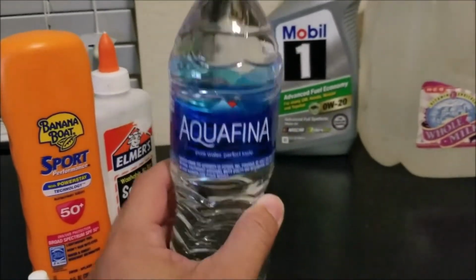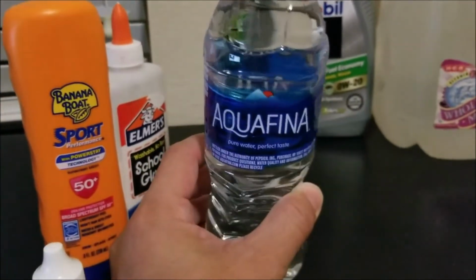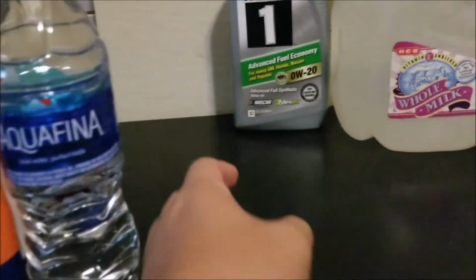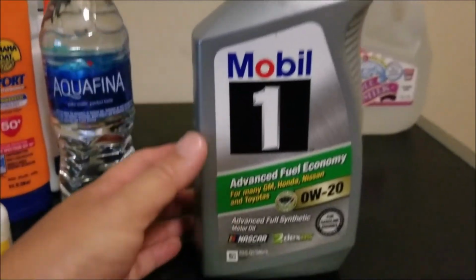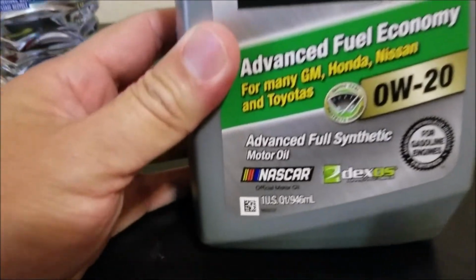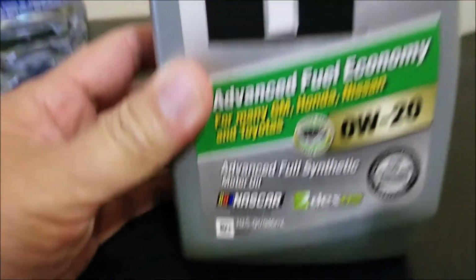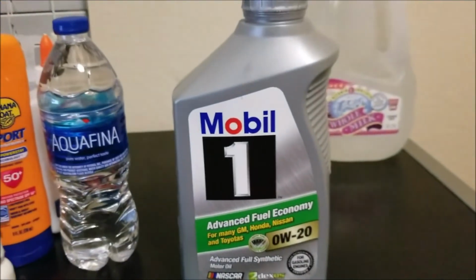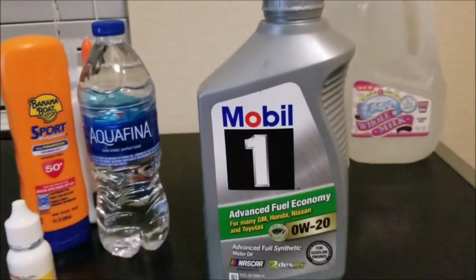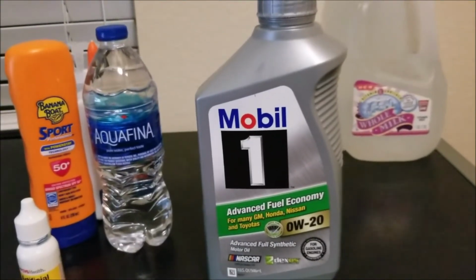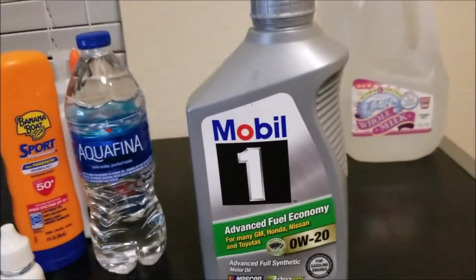Now, 2 of these guys, 2 water bottles right here, is going to equal this guy. This guy is exactly 1 U.S. quart, QT. Okay, and this is oil. It's a quart of oil that Mr. T uses for his car. Okay, all right, moving on up.